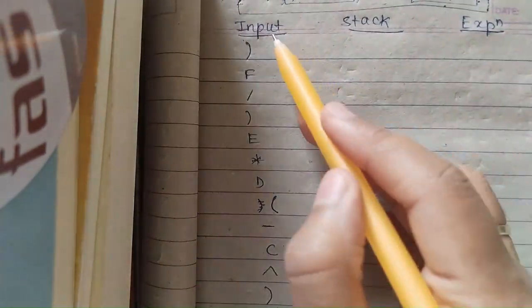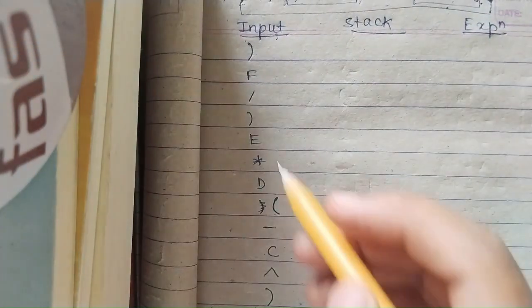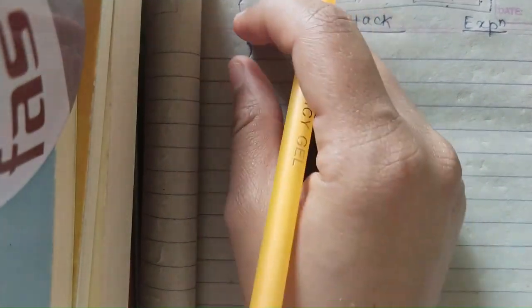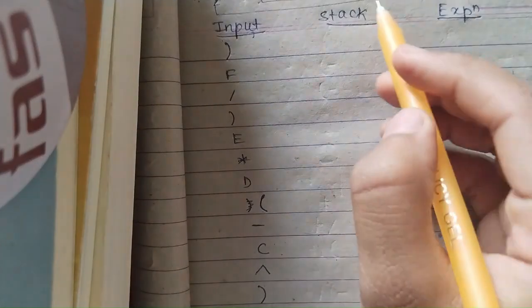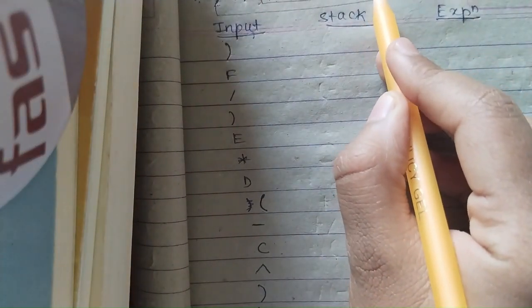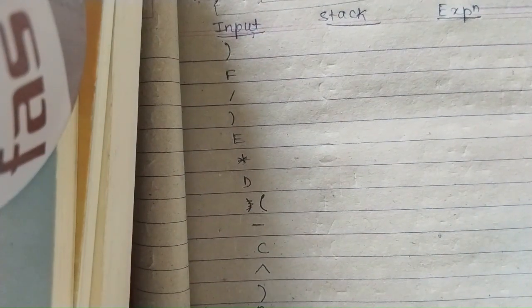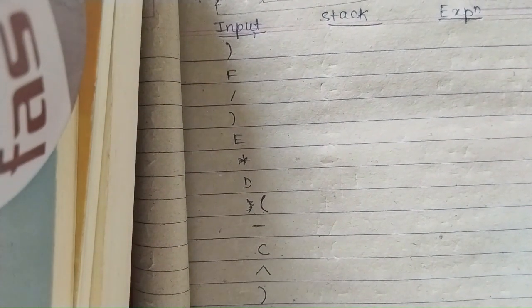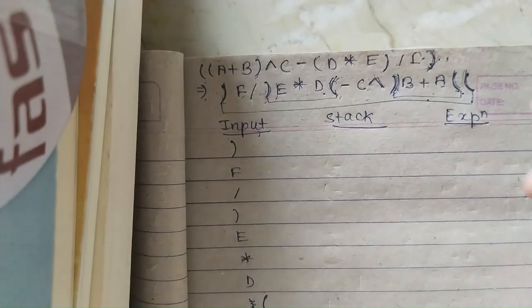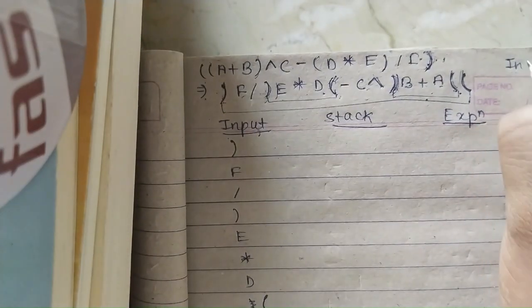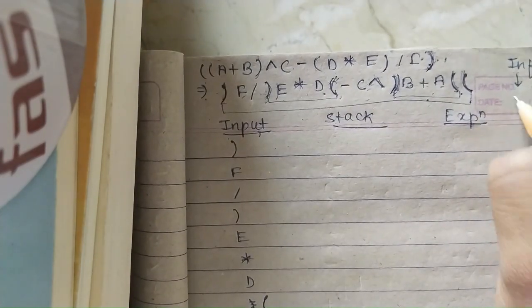In the input section you are going to write all the elements individually. So I have written till here: exponential, bracket B plus A, and then these two expressions. Make sure we are converting this from infix to prefix.